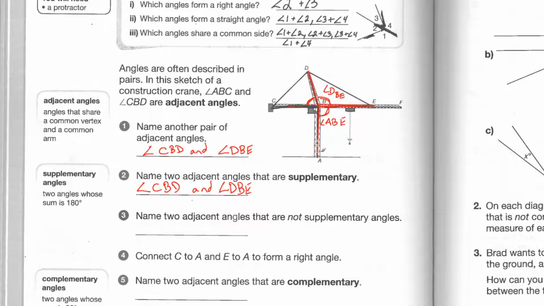If you look at it, it makes this crooked line. So it's more than 180 degrees. They are not supplementary. So angle ABE and angle DBE would be an example.